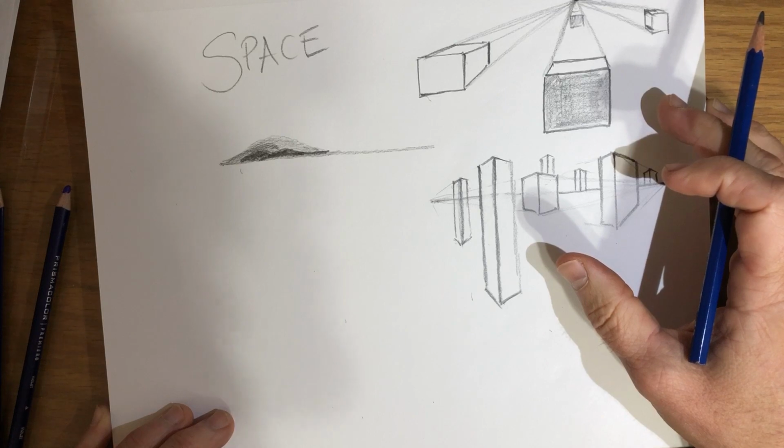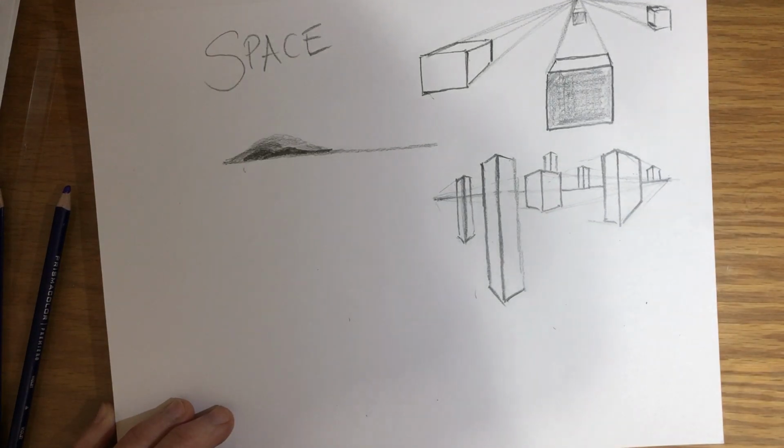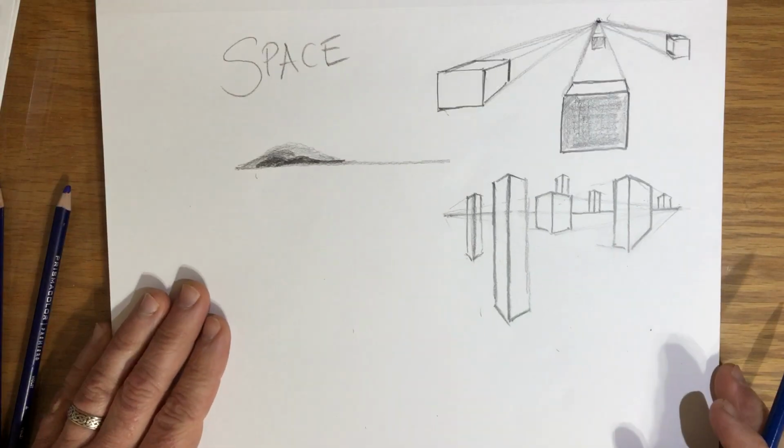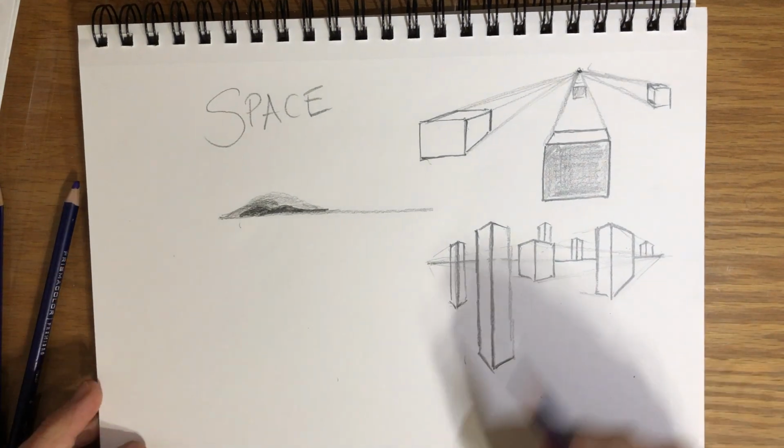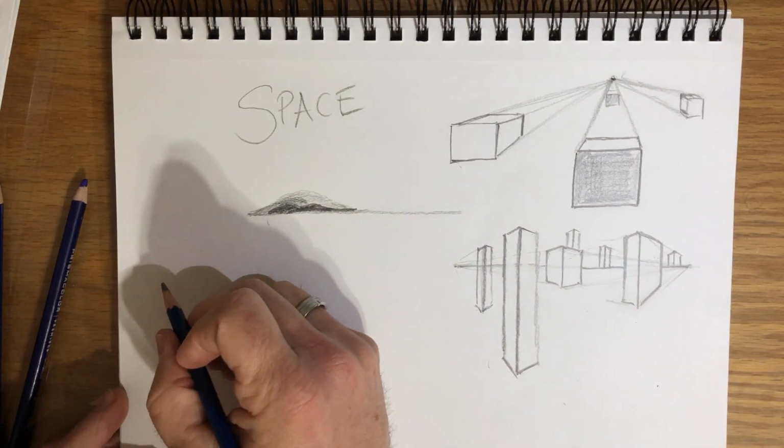aerial and atmospheric perspective. Is there anything else I want to talk about with you before we move on to the last element of art, which is texture? I think that'll be it for space for now. There's a lot more ways to look at it and approach it, but let's just wrap it up. Okay, the last one, we'll leave it on the same page.